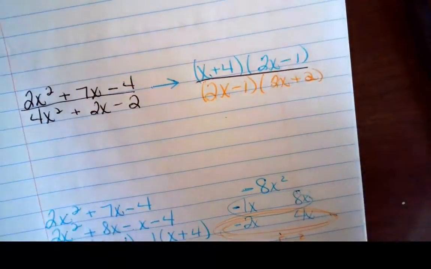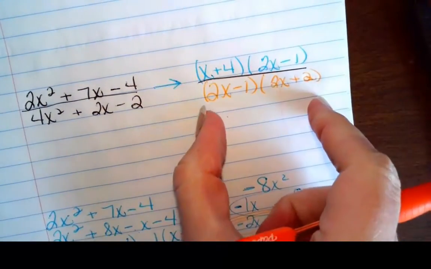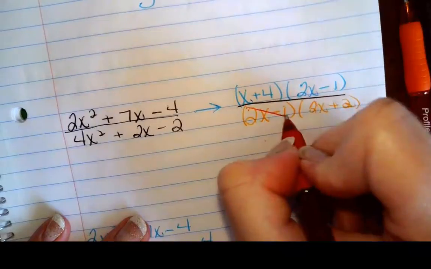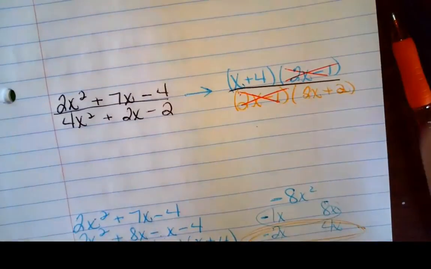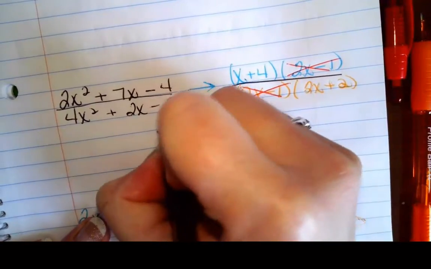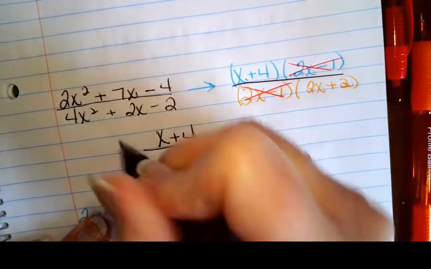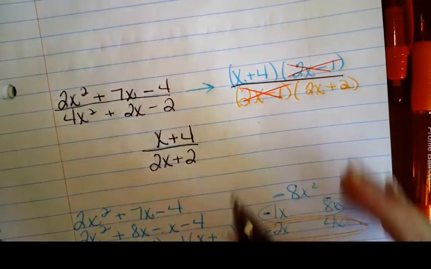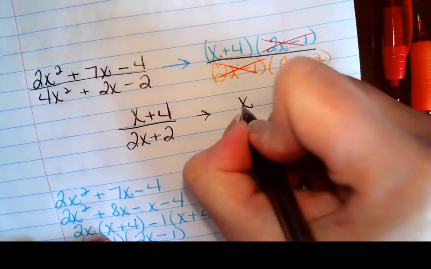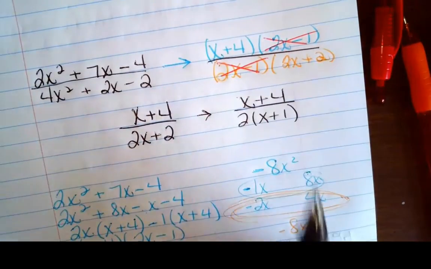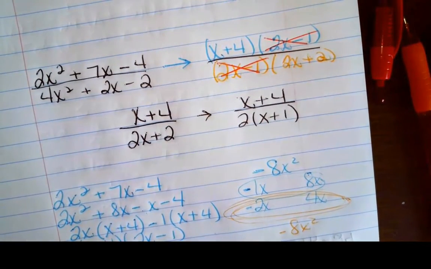Okay? So now I've got multiplication over multiplication. So now if I've got matching factors, I can reduce them. So any number divided by itself is 1. So this now becomes, my numerator is going to be an x plus 4. My denominator is going to be a 2x plus 2. Okay, and you could factor that denominator further if you wanted to, 2 times x plus 1, which wouldn't reduce anyway, so why bother?